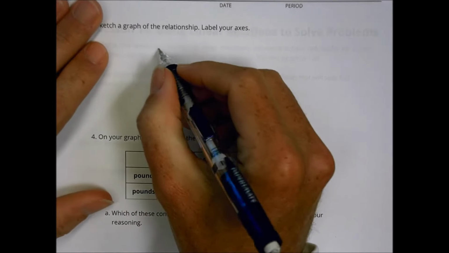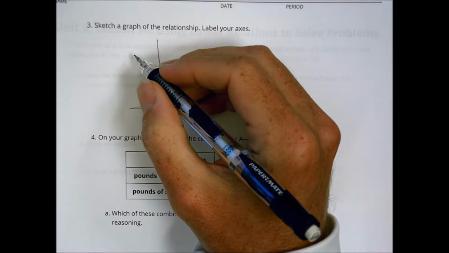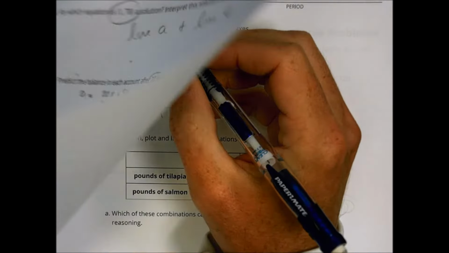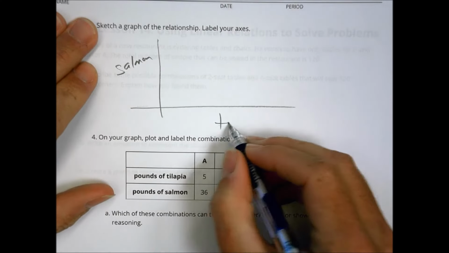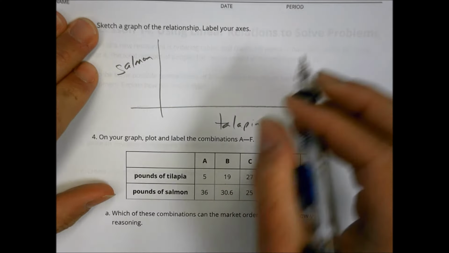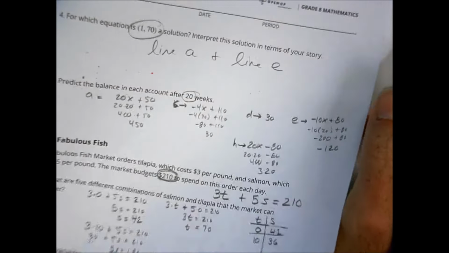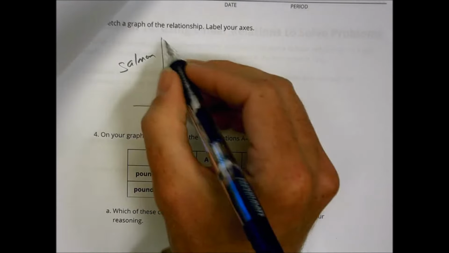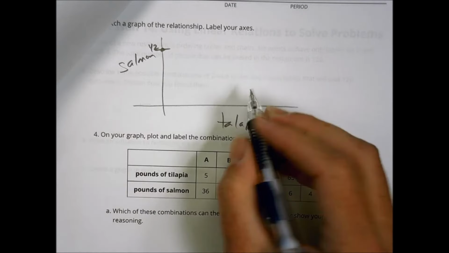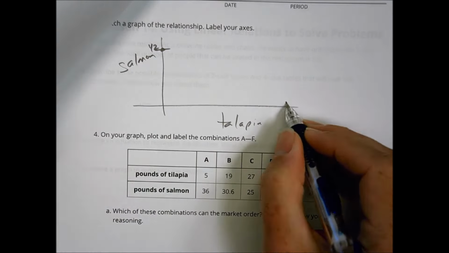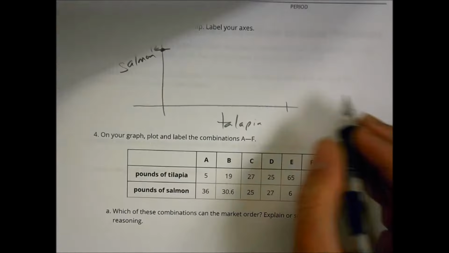Okay, we'd sketch this out like so, and I could say that my salmon is on this side, and my tilapia is over here. And with the points that I have, I know that when tilapia is 0, my salmon is at 42. And I know that when my salmon is at 0, my tilapia is at 70.